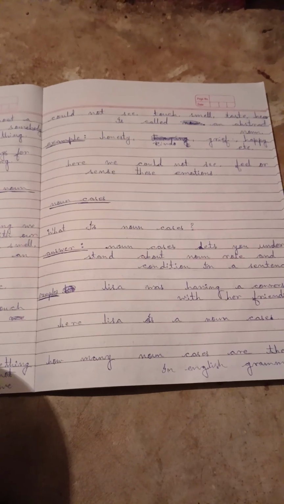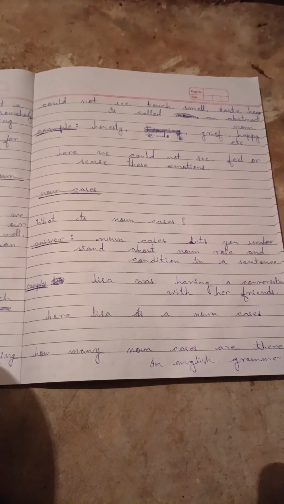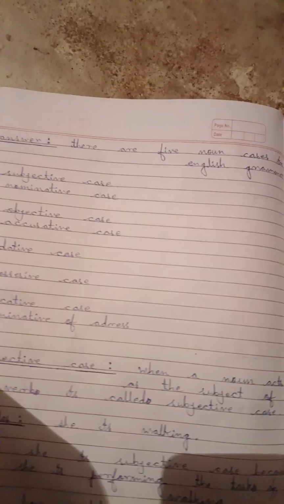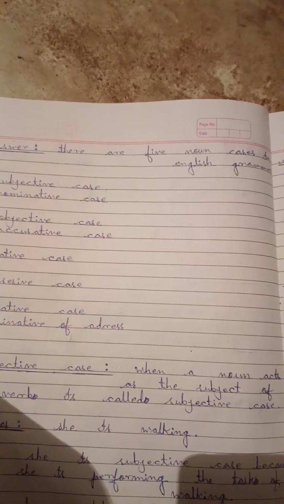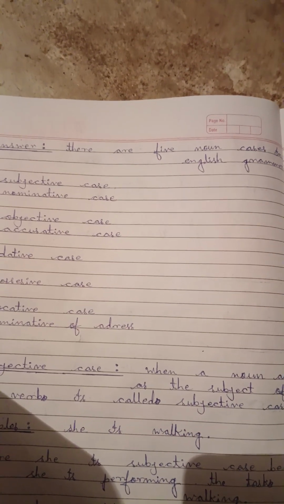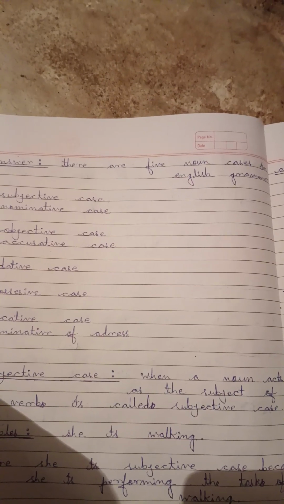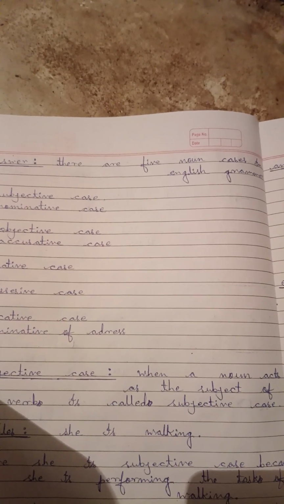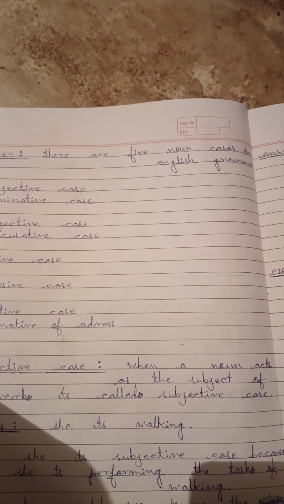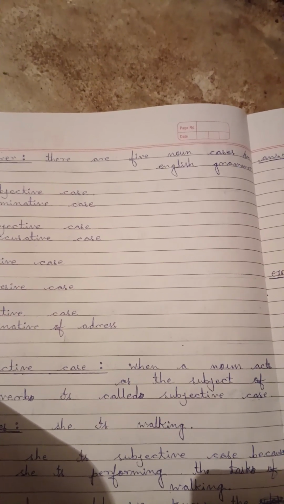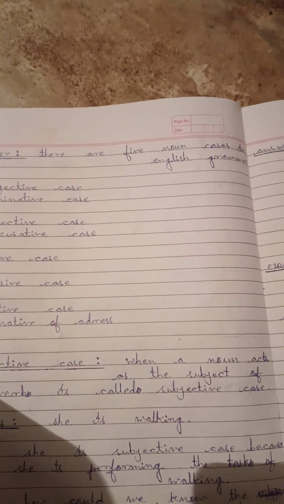How many noun cases are there in English grammar? The answer is there are five noun cases in English grammar, and they are subjective case or nominative case, second is objective case, and third one is dative case, fourth is possessive case, and the fifth one is vocative case.